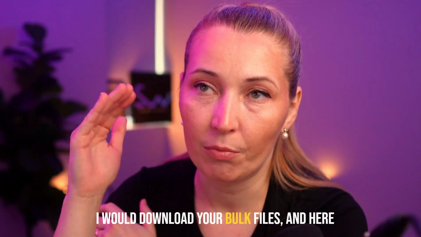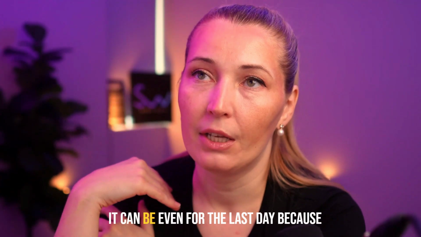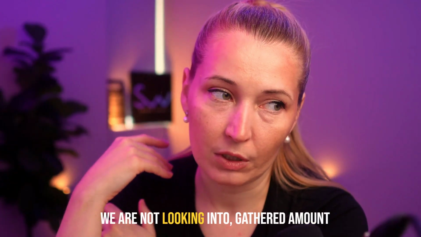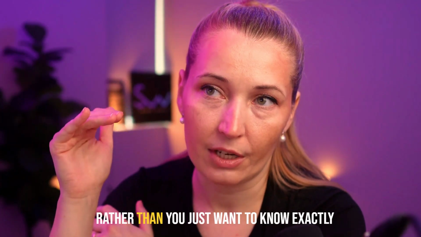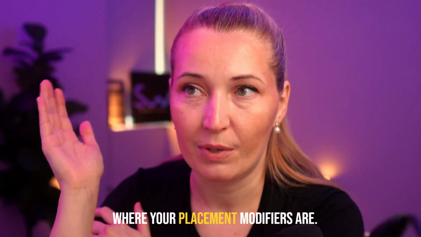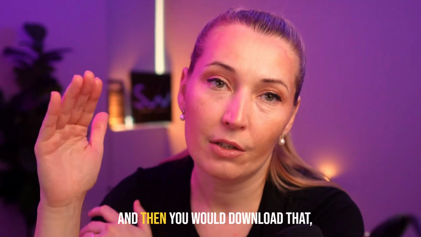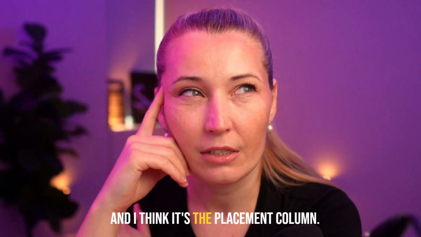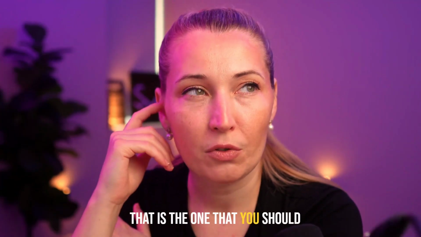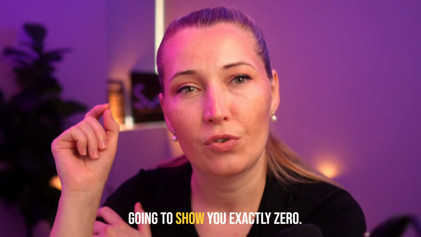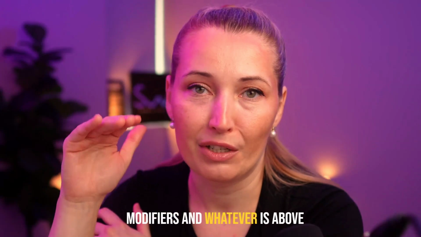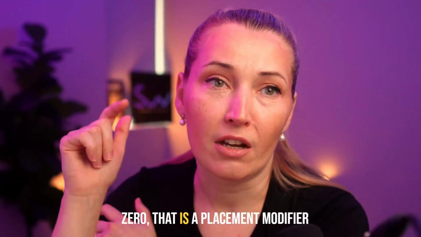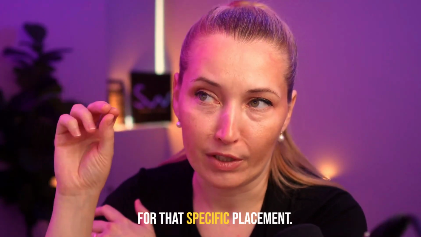I would download your bulk files, and here it can be even for the last day, because we're not looking into a gathered amount of data that is showing you something, rather you just want to know exactly where your placement modifiers are. Then you would download that, and I think it's the placement column that you should be selecting. There it's going to show you exactly 0, meaning you have no placement modifiers, and whatever is above 0, that is a placement modifier for that specific placement.